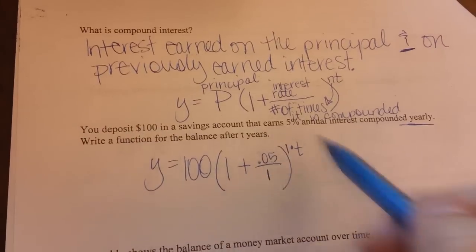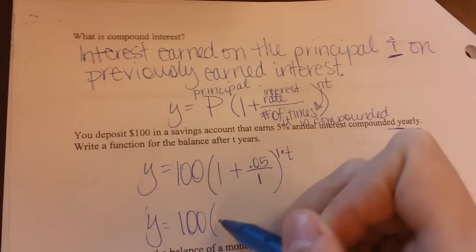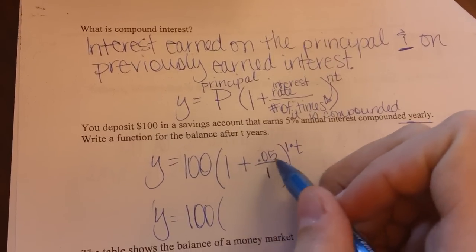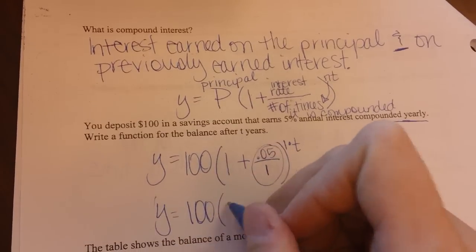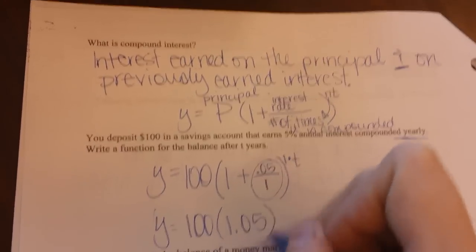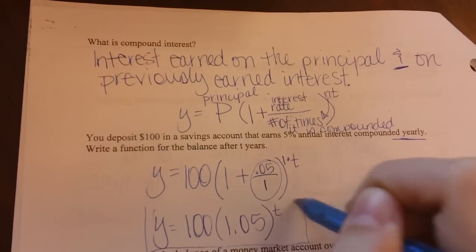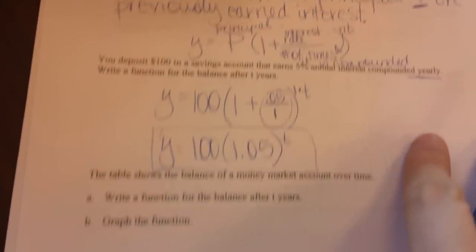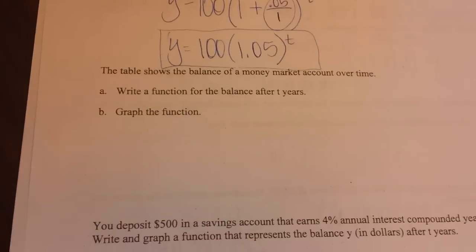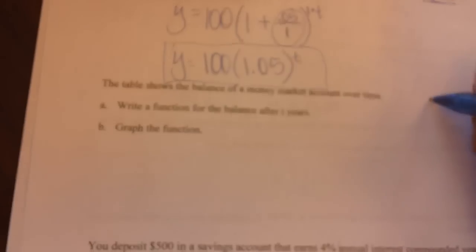So if we wanted to simplify all of this, we would keep our 100. 1 plus 0.05 over 1 just divides out to 1.05. 1 times t is just going to be t. So here's my simplified equation. Oh, I forgot to put the table. Here it is.